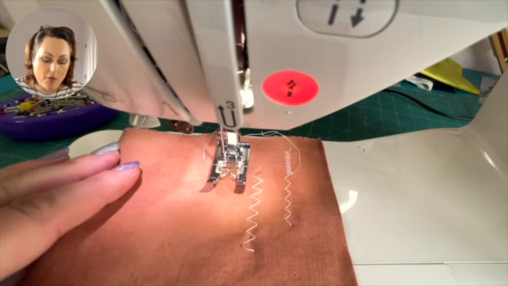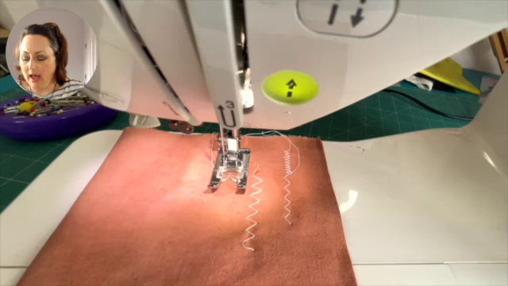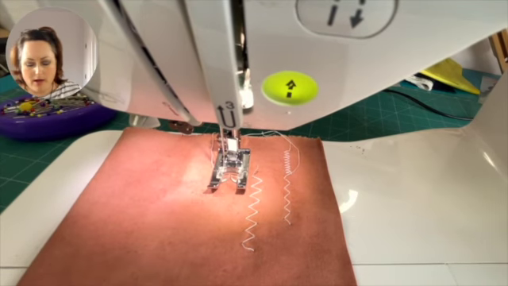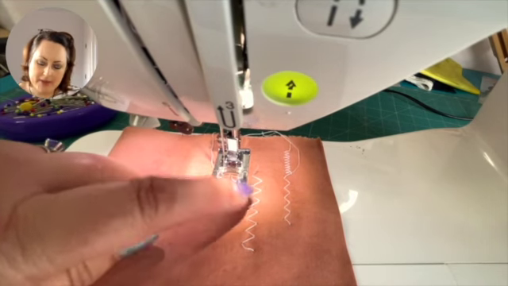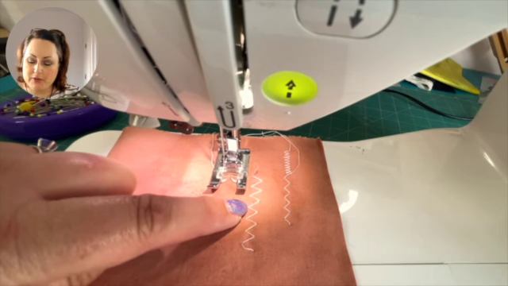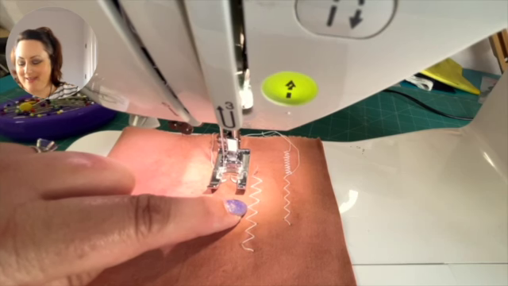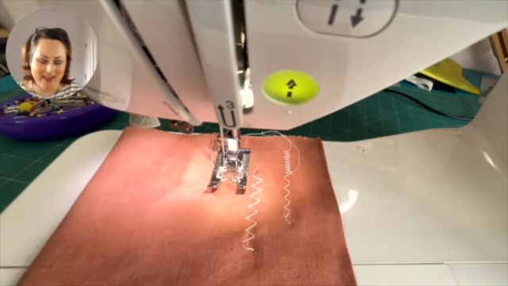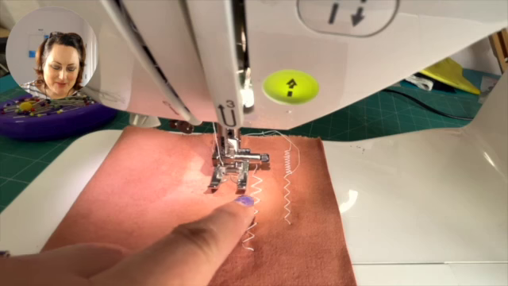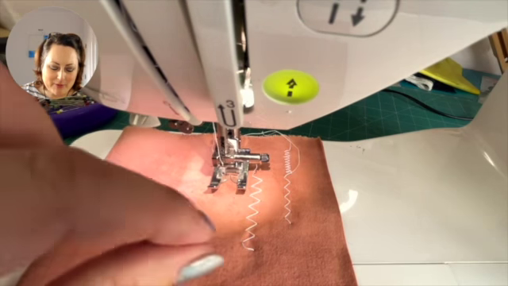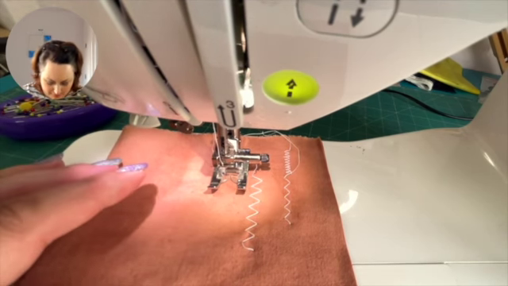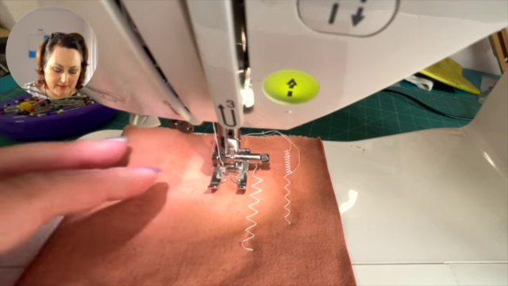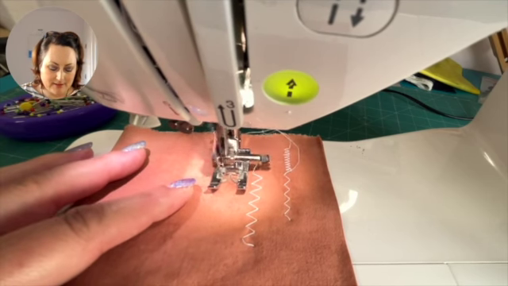Let's go the other way and reduce, so that we're going to keep this the same. We're going to keep this as 6.5, but I'm reducing my stitch length to, what am I going to put that down to? 1.2, that's where that is. So this will be the same width, but it will be really narrow together. Sorry, my foot pedal keeps disappearing under the cabinet that's underneath.